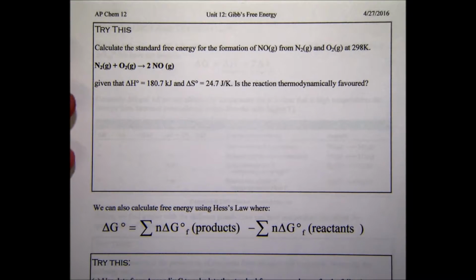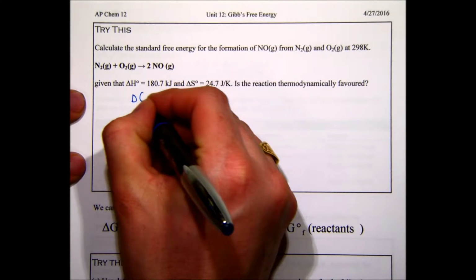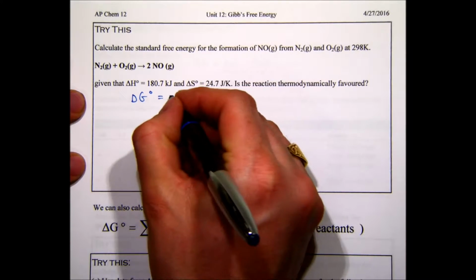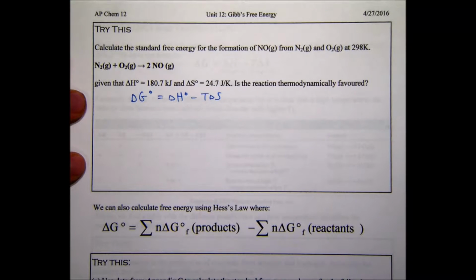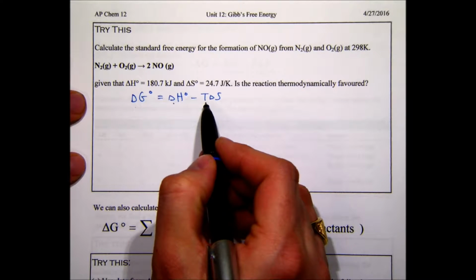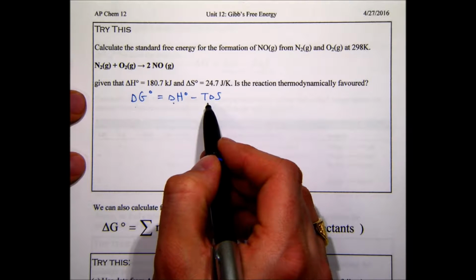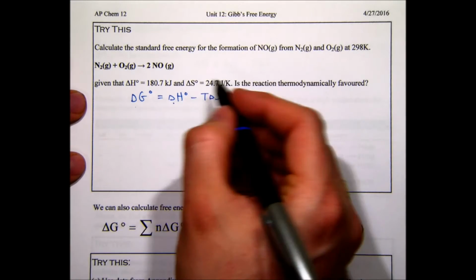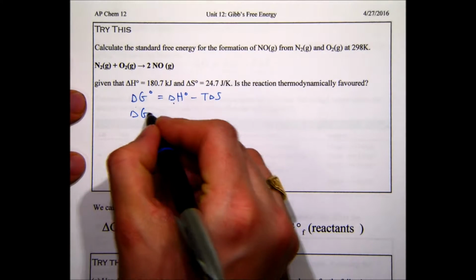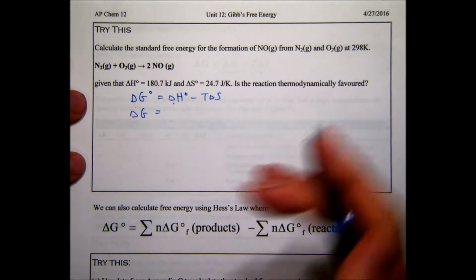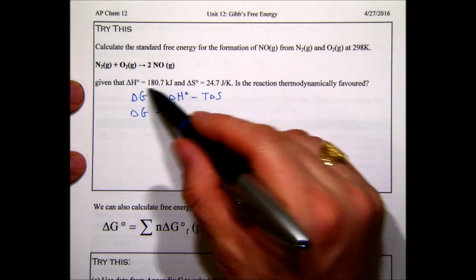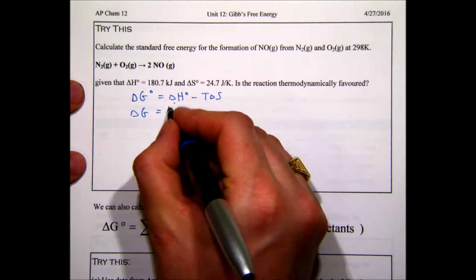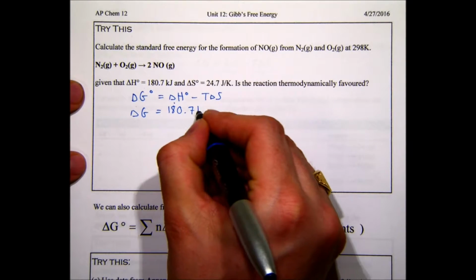So we end up with the ability to use this equation easily and frequently. It says free energy is equal to enthalpy minus T delta S, or the entropy times temperature, the absolute temperature. So delta G in this case, it says calculate the standard free energy of formation, and it gives us delta H and delta S. So we're just going to plug it in.